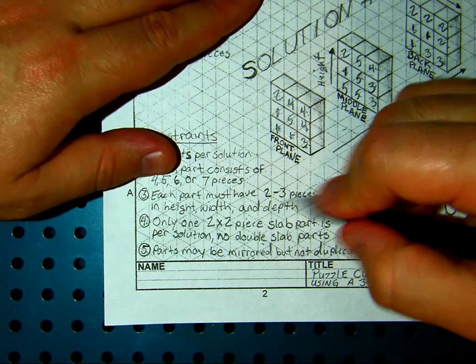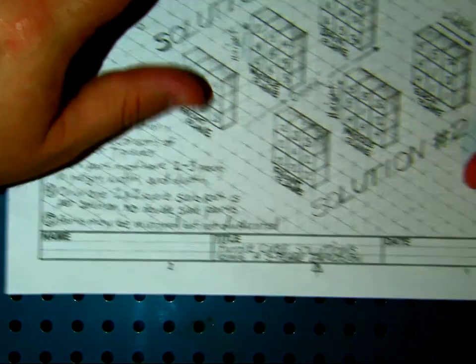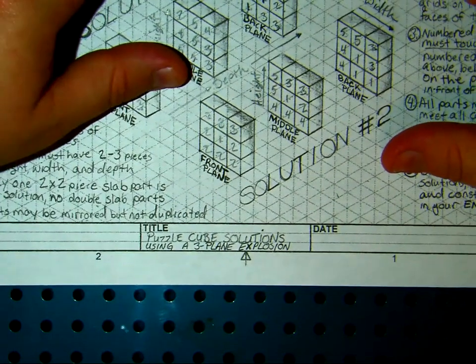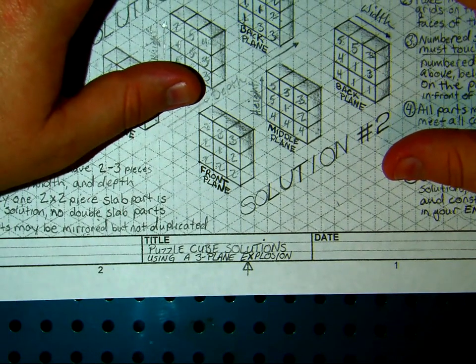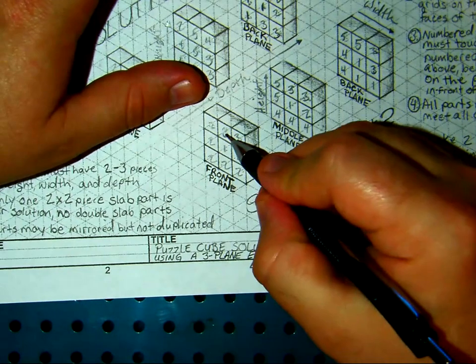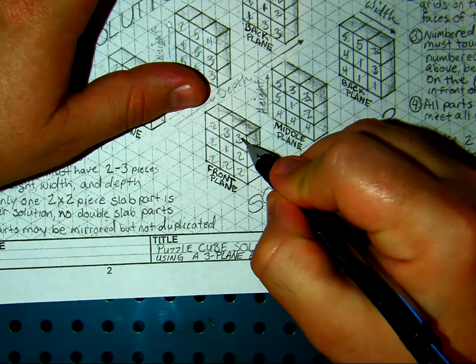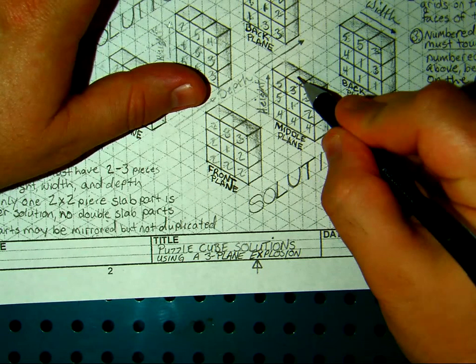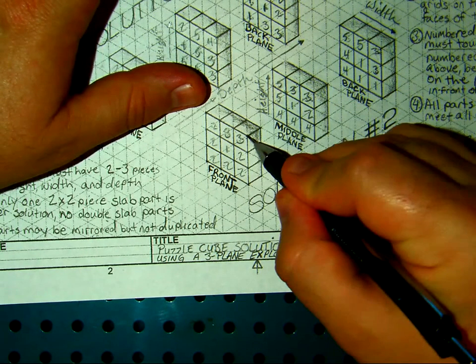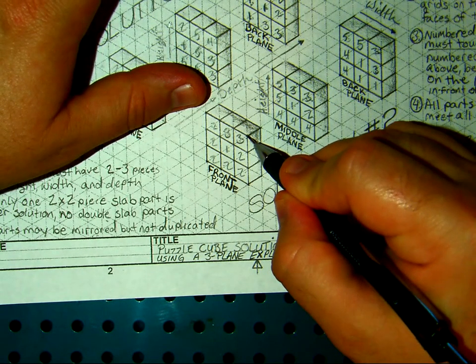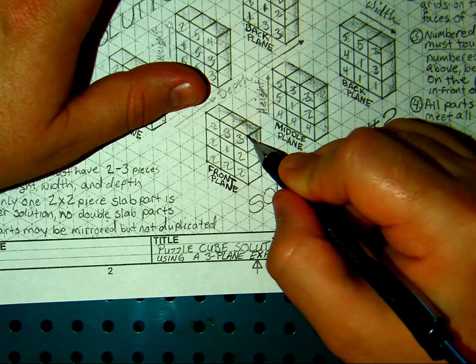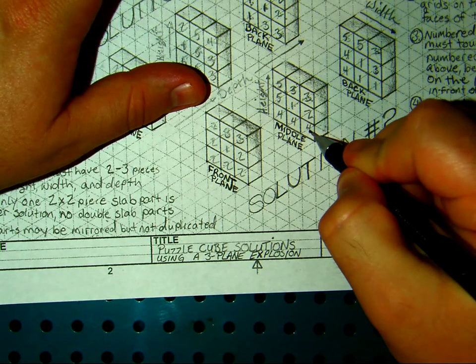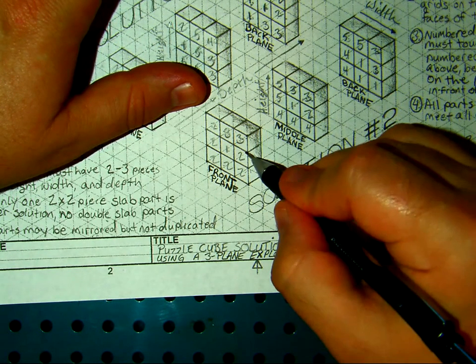Only 2 by 2 piece slabs, and only one of them per solution, and no double slabs. For example, these 3s are set up so that there's 2 by 2 of them, giving me 4 pieces that all touch together. That's a slab. Now, if this 4 were a 2, then that would also be a slab.